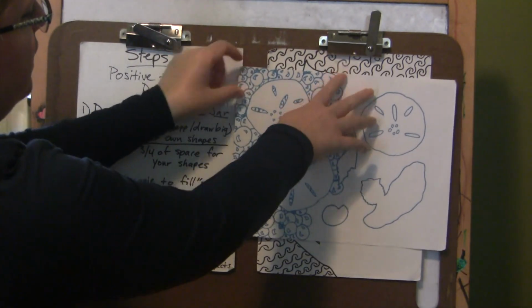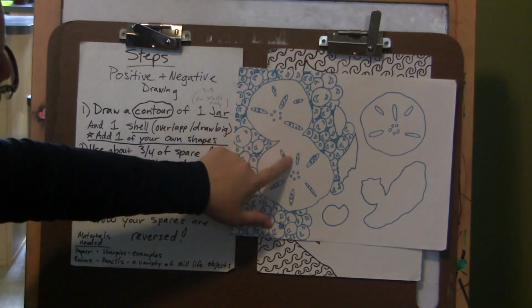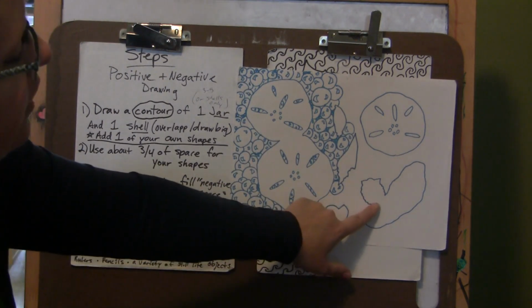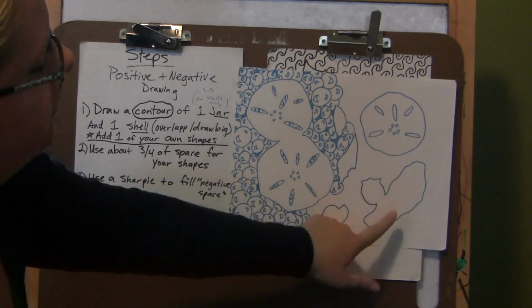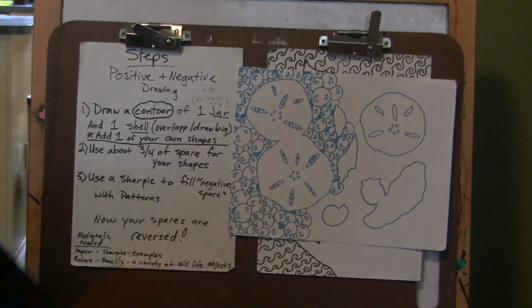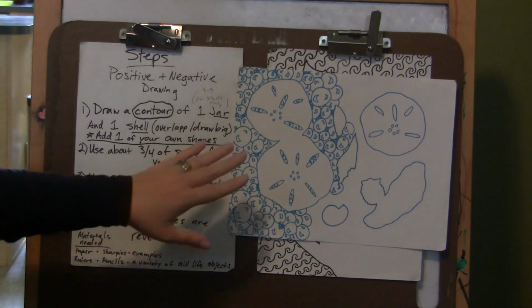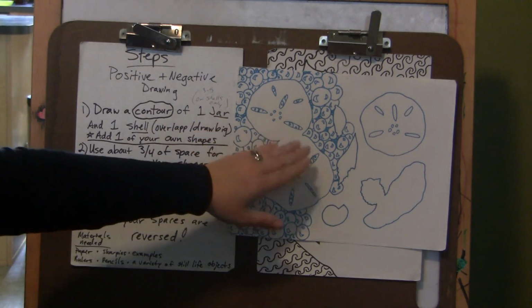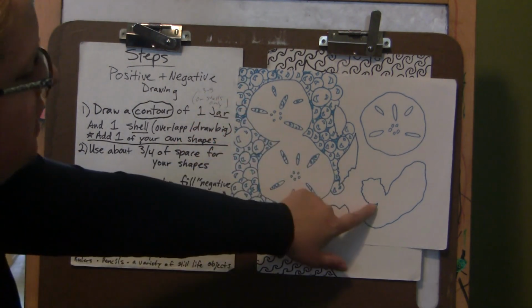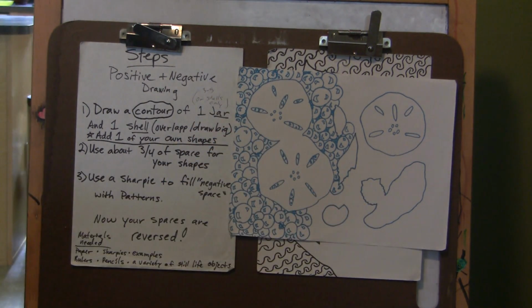So this one here has some overlapping. So see how 2 shells were put together and now their contour is one, and you wouldn't see that line. So overlapping is interesting in this, but you will not see those overlapping lines. You will just have 2 objects on top and that line erased.